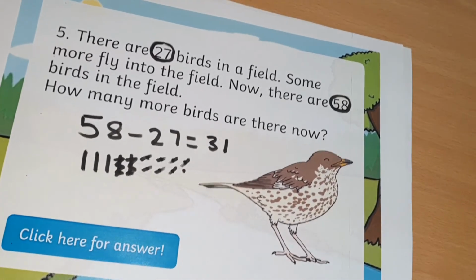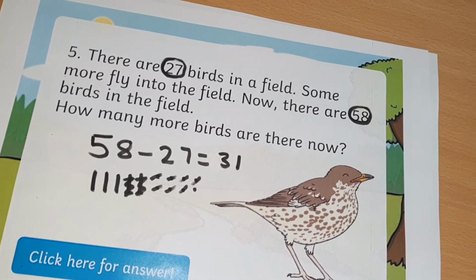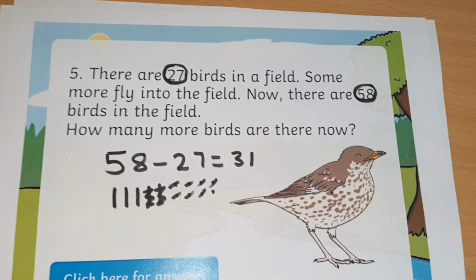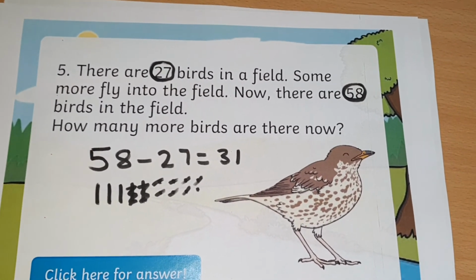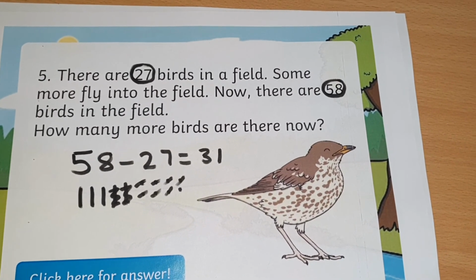I hope that helps you think about worded problems. First of all, you need to identify the numbers that are in that word problem. Then you need to identify the number sentence to be able to do the maths and come up with the answer.